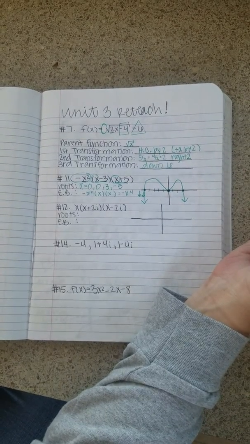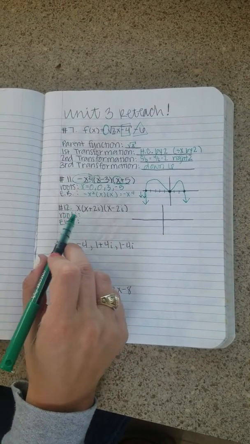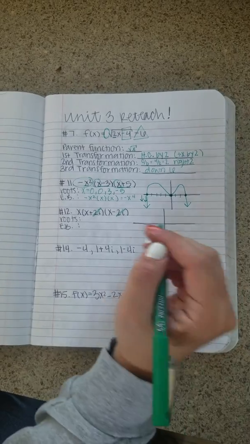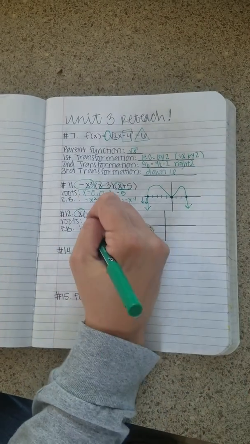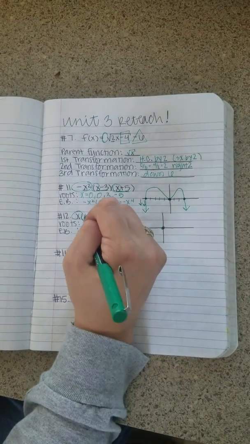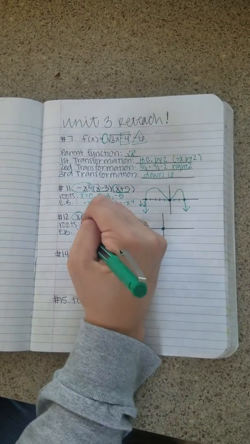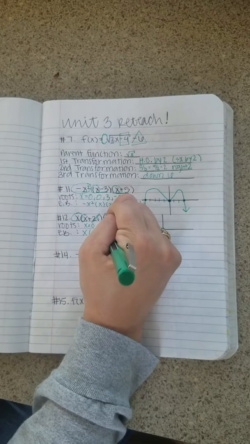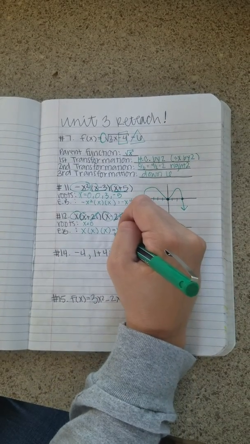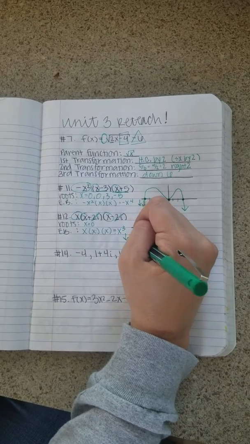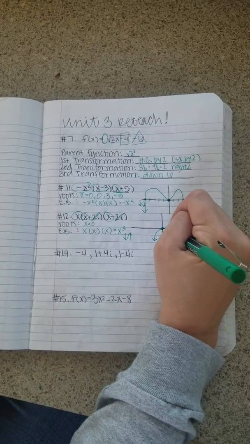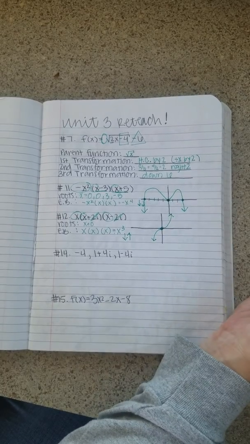And that's it. On number 12, you ignore these i's, so you don't count those as roots. The only root you have is right here at 0, but you still have 3 x's. So that's x times x times x, which gives you x cubed. You're positive and odd, so you go down, up, and it's not linear, it is a cubic, so you have to curve it like such.